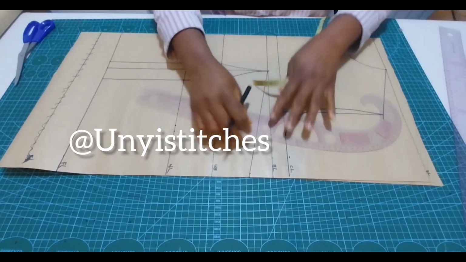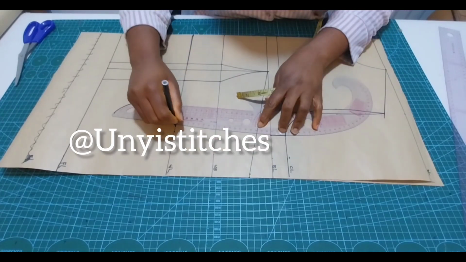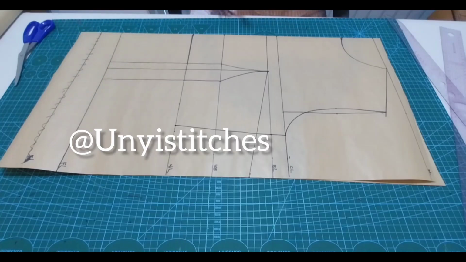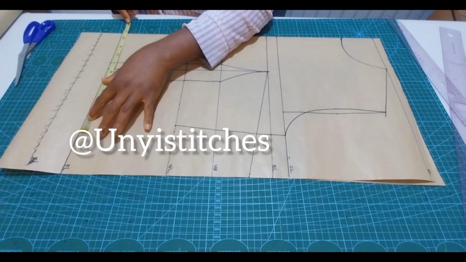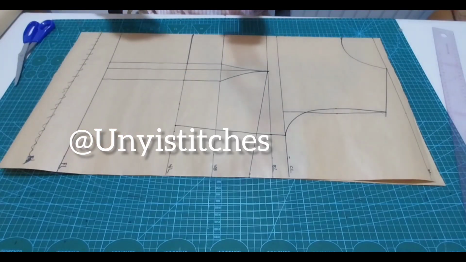Then I'll go ahead and connect the points. Then on my full length line, I'm going to mark my hip measurement divided by 4 plus my dart as well. Then I'll go ahead and connect the line.